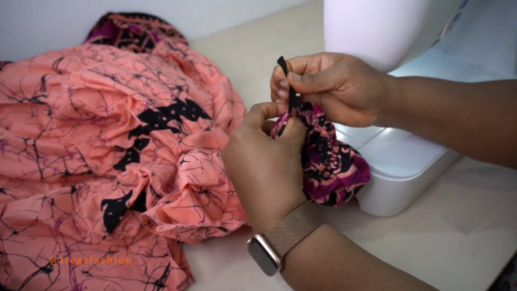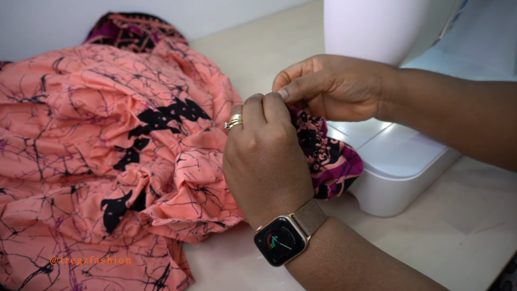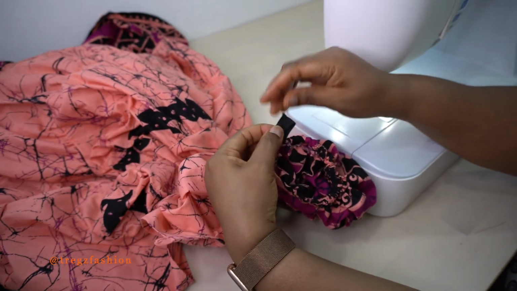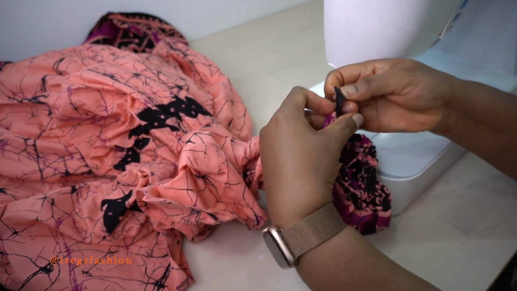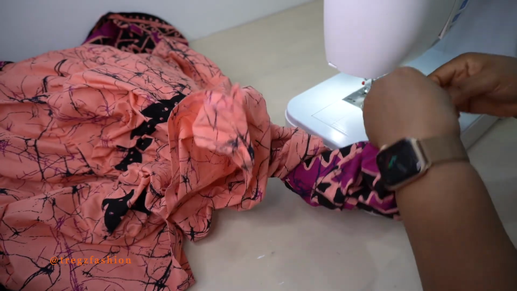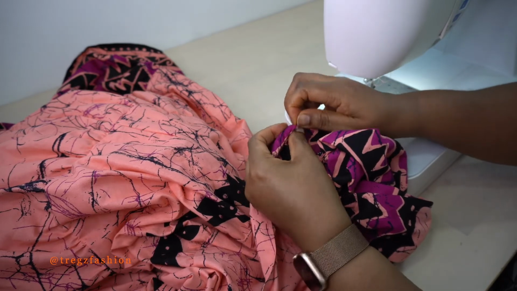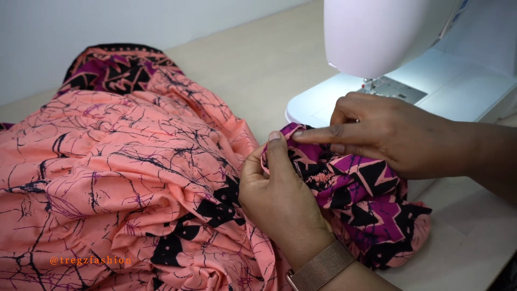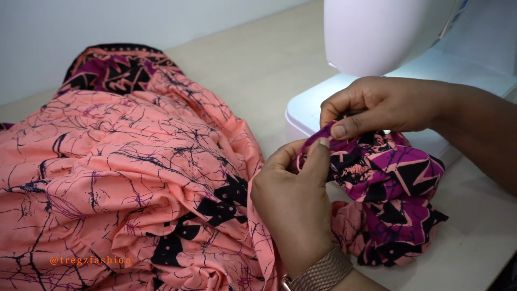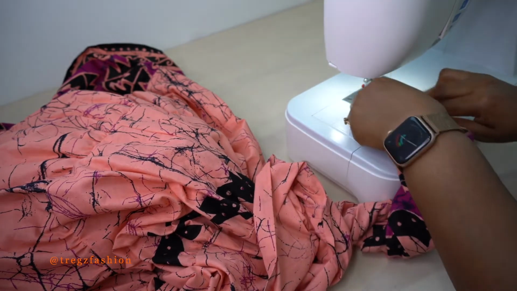Okay, now you're going to overlap them just like this, and then you're going to stitch it very nicely. So now you're going to stitch over this opening here to prevent your elastic from peeping out.